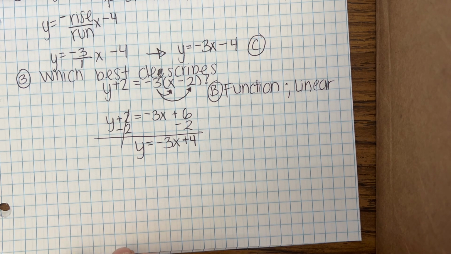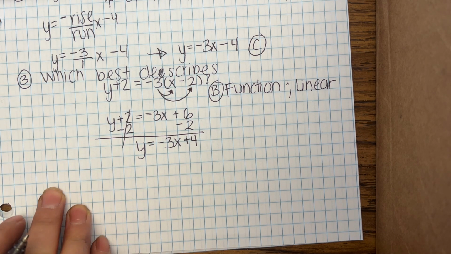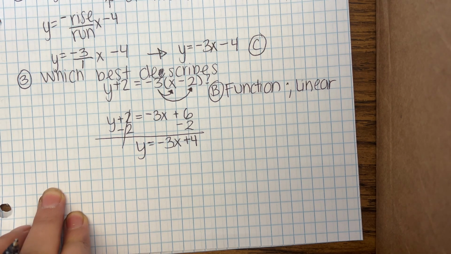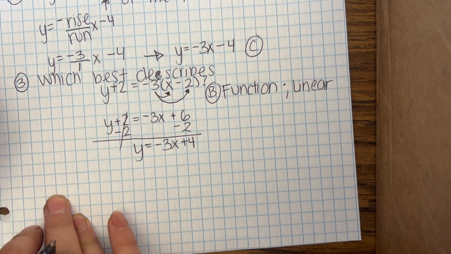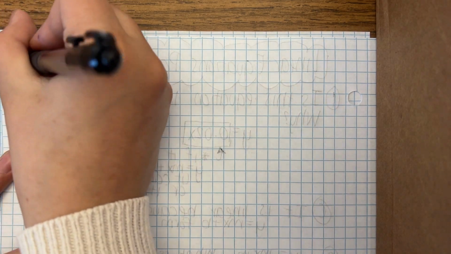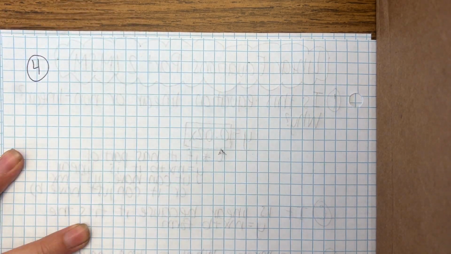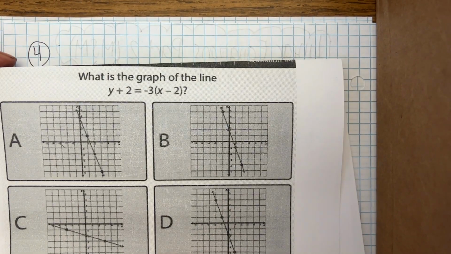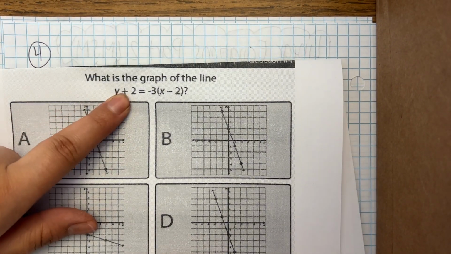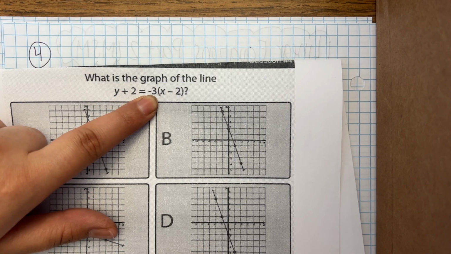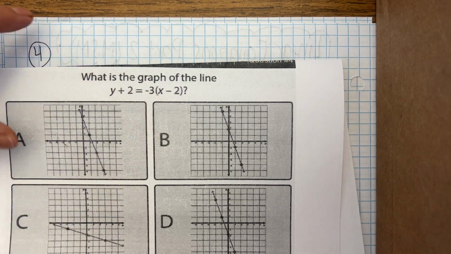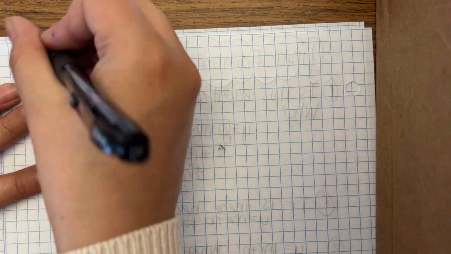So if you don't have enough space, you can go to the back, and I'm actually going to do that even though I have a little bit of space because I'm going to draw a graph. So I'm going to turn my page around, or go to the next page, and then you're going to do question 4. So question 4 says, what is the graph of the line y plus 2 equals negative 3 parentheses x minus 2? So I'm going to write that down.